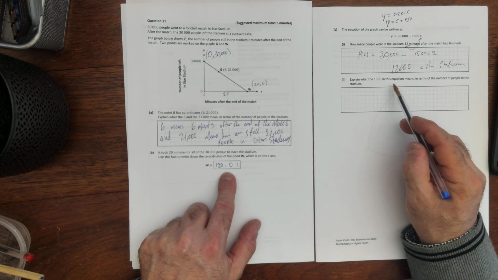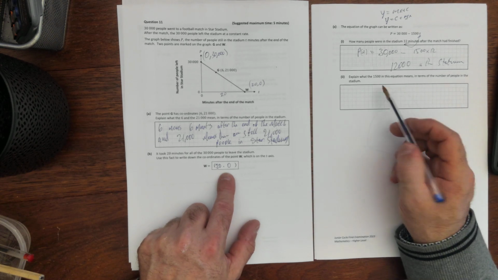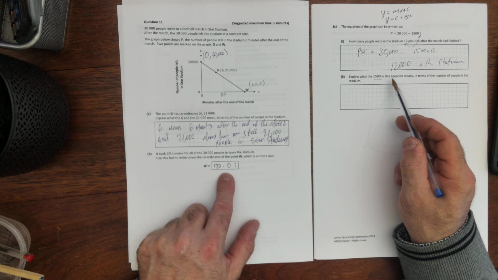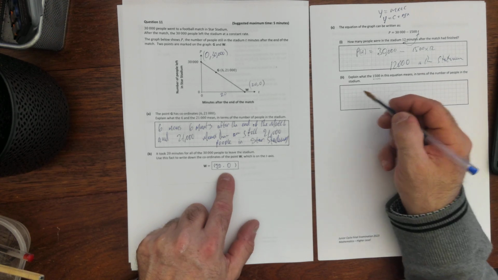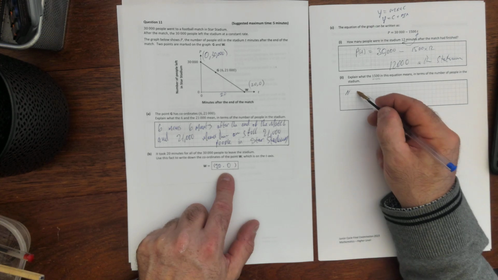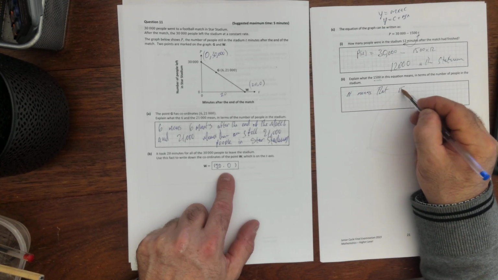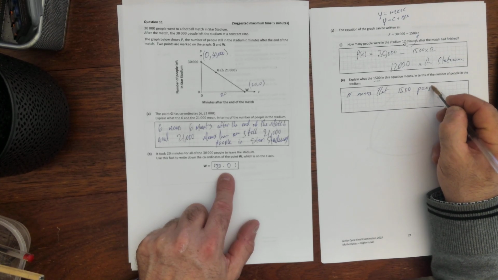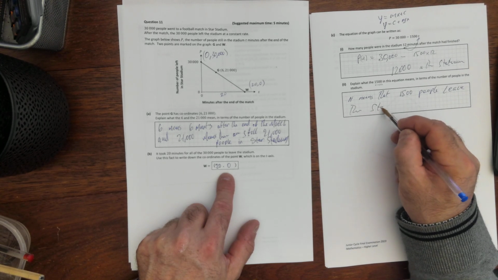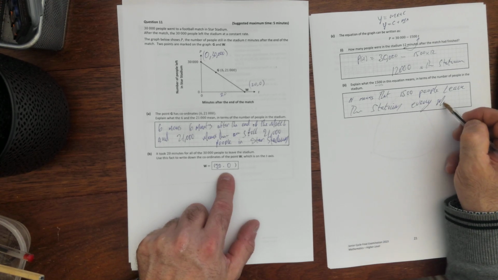Explain what the 1500 in this equation means in terms of the number of people in the stadium. So what's the context of the 1500? Now it didn't say minus 1500, it said 1500, but what we're going to say is it means that 1500 people leave the stadium every minute.